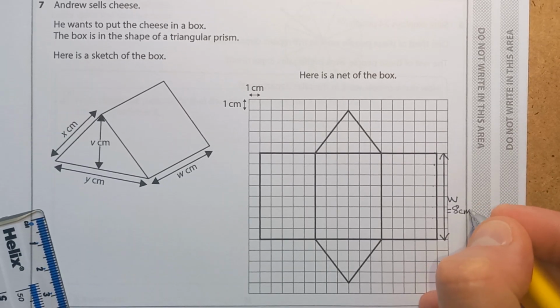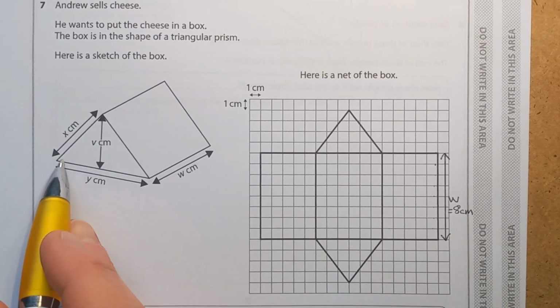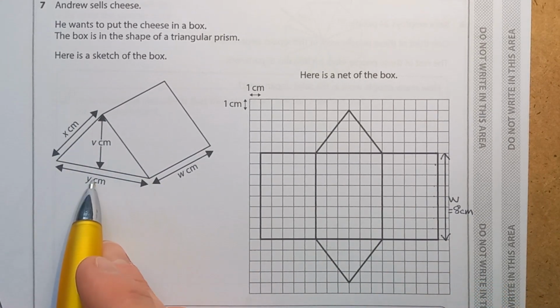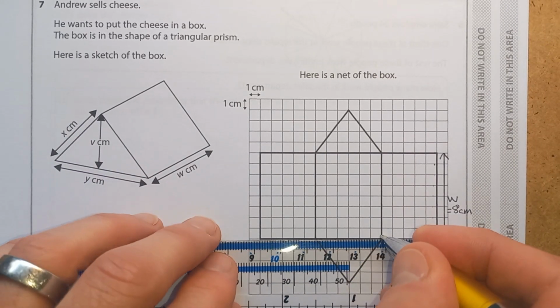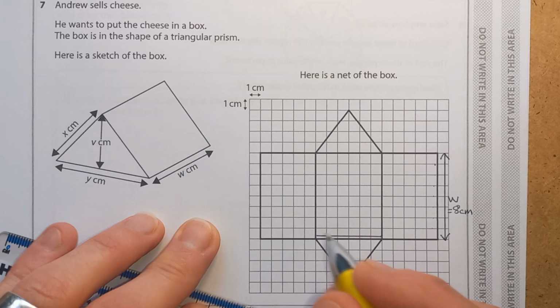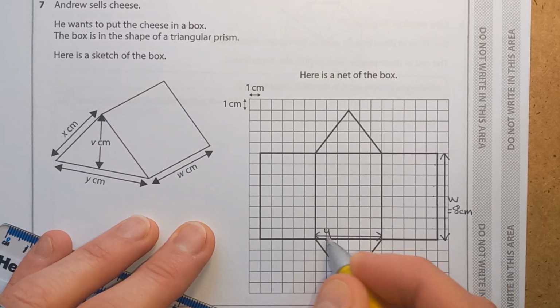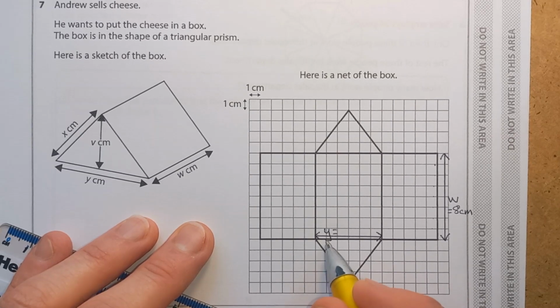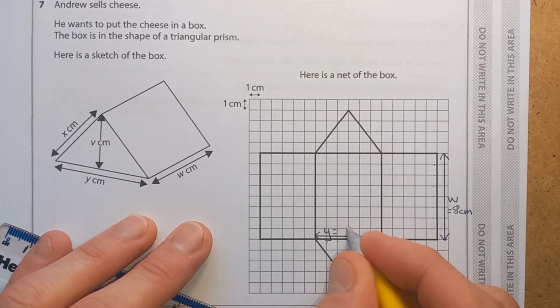So W is 8 centimetres. Okay, then what's a nice one to do? Well, this base of the triangle here is Y centimetres. So where's the base of the triangle on here? Well, it's this distance here. So this is Y, and it's equal to 1, 2, 3, 4, 5, 6 centimetres.